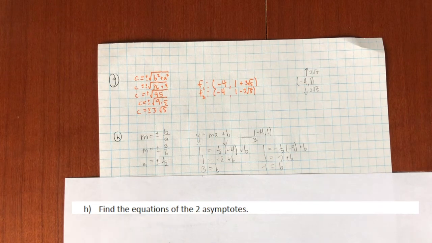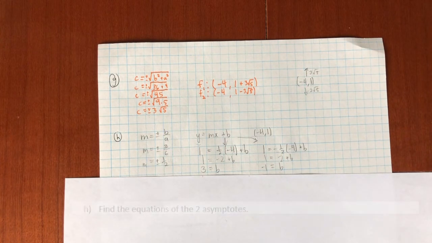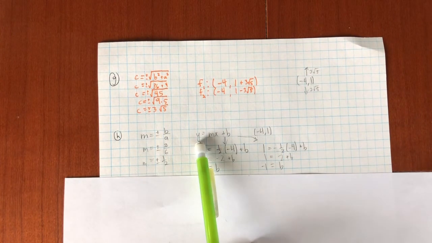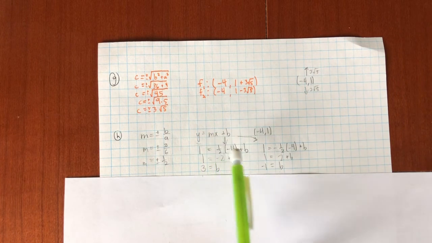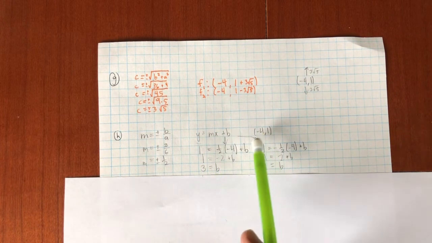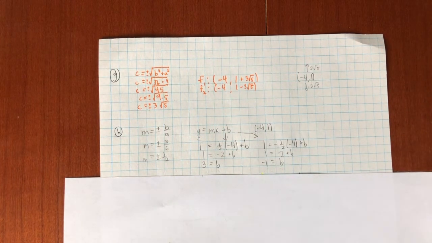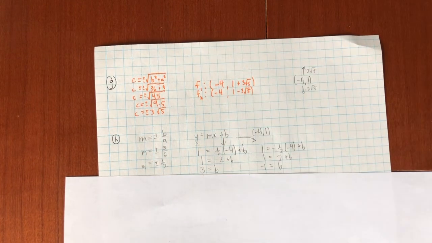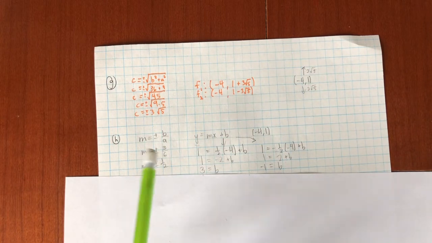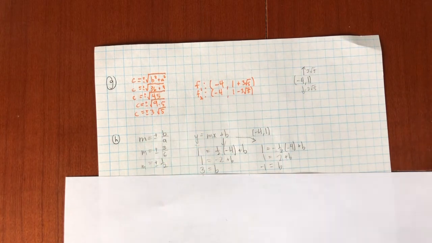Next, we are asked to find the equation of the asymptotes. First, we know that our asymptotes are straight lines, so we can use the equation y equals mx plus b, and we can plug in our center, (-4, 1), because both asymptotes go through the center. Our slope will equal plus or minus b over a, and I'll explain why.